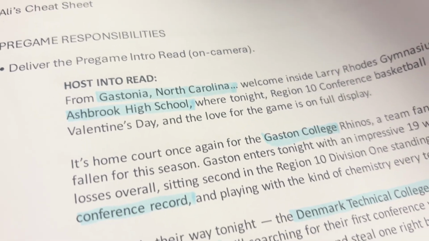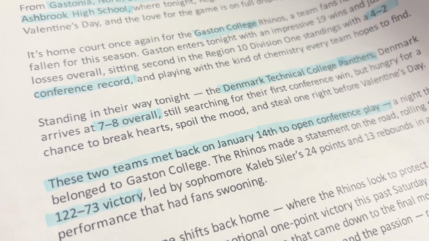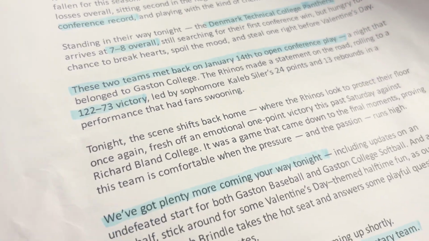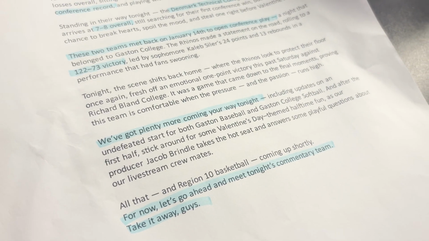Every single opening read basically includes the same basic elements, which is where the game is taking place, what teams are playing and their records, and then anything notable about the matchup. Are we getting towards the end of conference games? Are playoffs coming up? Is this a tight matchup? Any players that have history with each other? Stuff like that. And then you're gonna wrap it up and send it off to the commentary team.